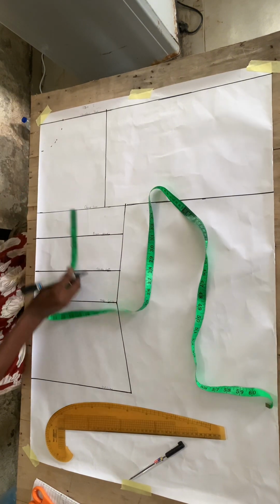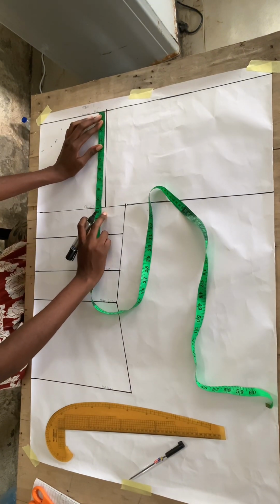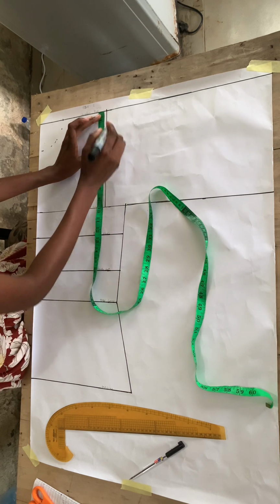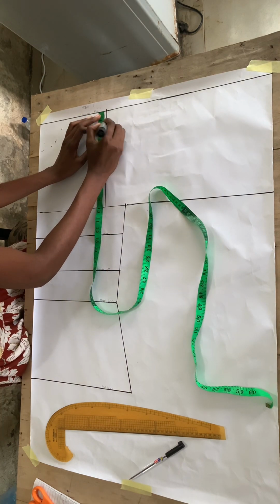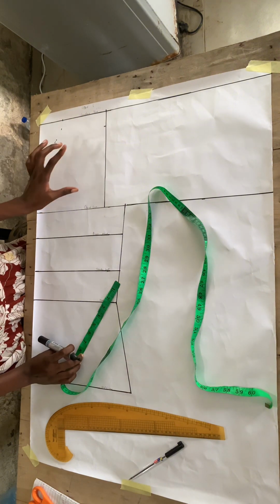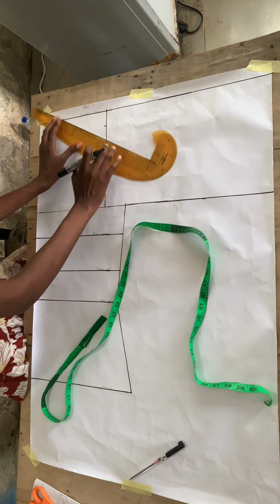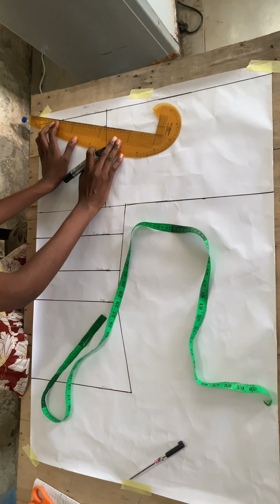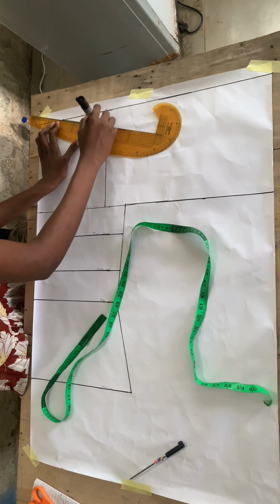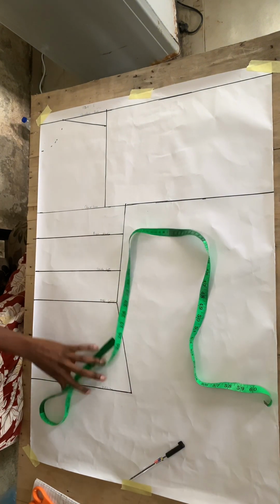Then on the shoulder straight line, we'll come down by 1.5 inch to get our shoulder slant, because our shoulder is not straight. You connect that dot to your neck point. That's how you get your shoulder slant. After you connect it, you see that's your shoulder slant.